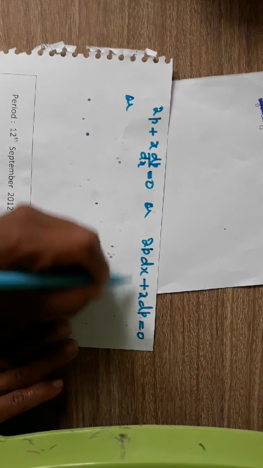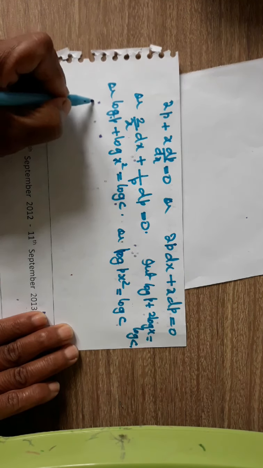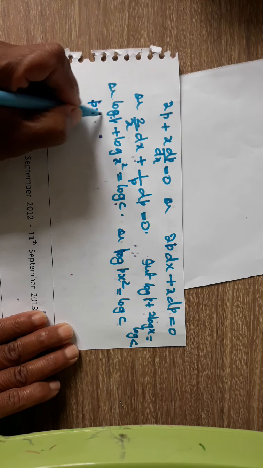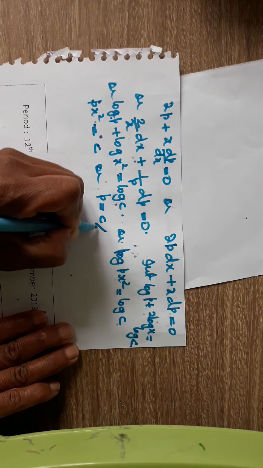Integrating this, we get log p + 2 log x = log c, writing the constant term also in terms of c. Or log p + log x² = log c, or log(p x²) = log c, because log a + log b = log(ab). By taking exponential on both sides, e to the power log of something gives you p x² = c, or p = c/x².